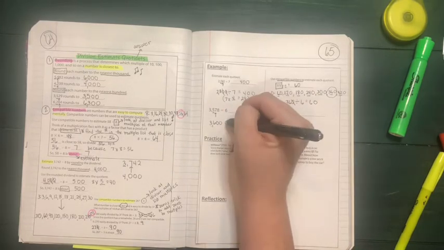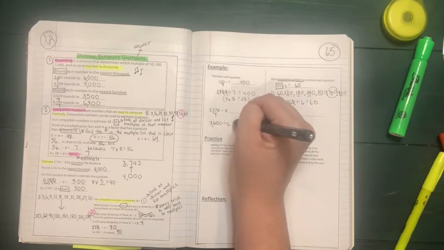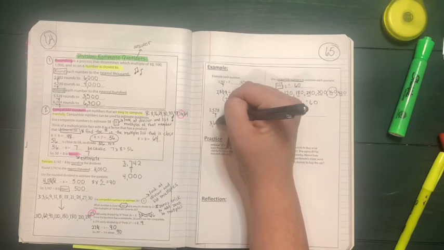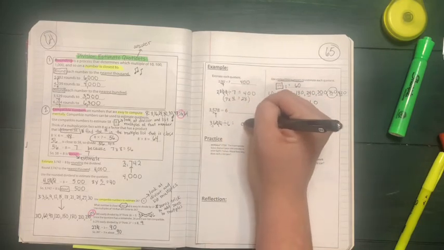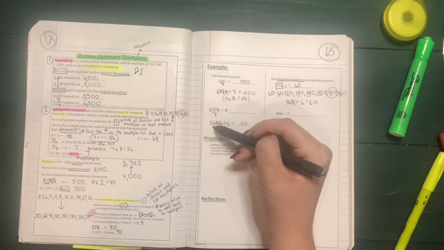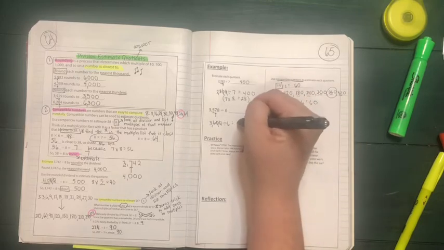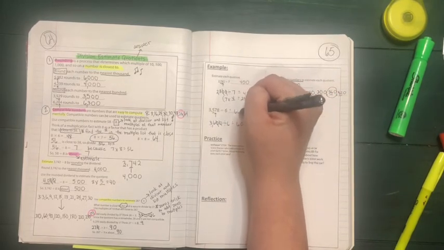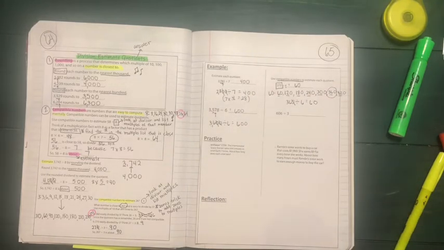We bring down the remaining part of the problem. Now we can use our zeros trick to finish solving. So we have 2 zeros that get moved to the answer. 36 divided by 6 leaves us with a 6 to place in front to show that the quotient is 600.